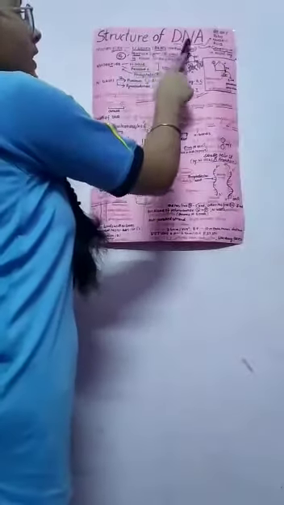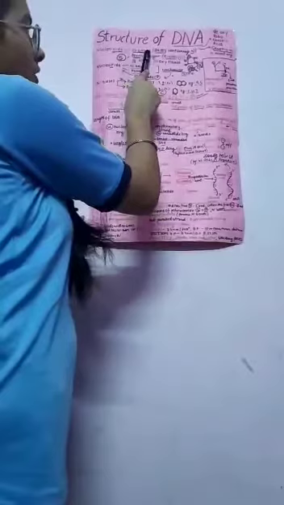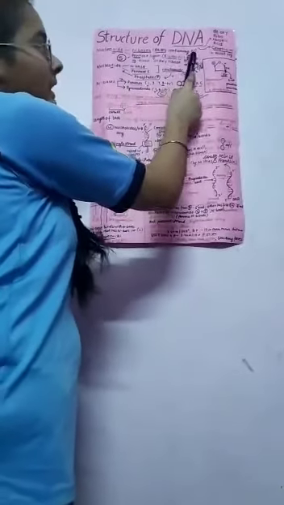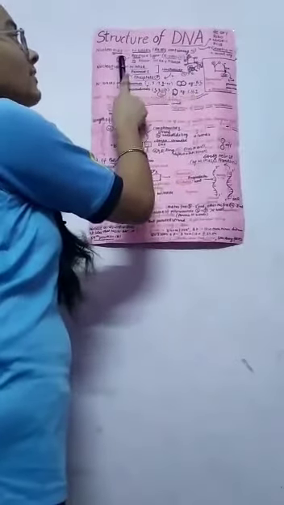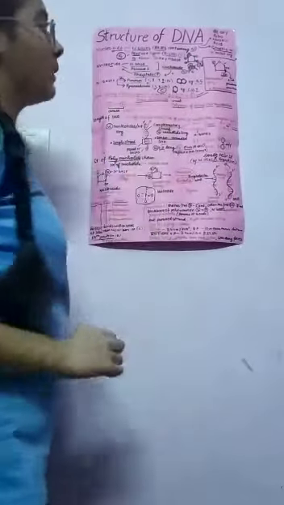DNA is basically deoxyribonucleic acid, and it is the genetic material in most organisms. Before studying DNA structure, we must know about nucleosides, nucleotides, nitrogenous bases and nucleic acids. Nucleosides are the combination of nitrogenous bases and pentose sugar. Nitrogenous bases are bases containing nitrogen, and pent means 5. The sugar that has 5 carbons is known as pentose sugar. Examples of such sugar are ribose and deoxyribose sugar.